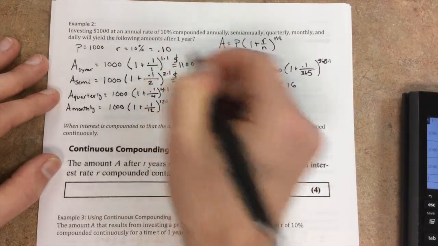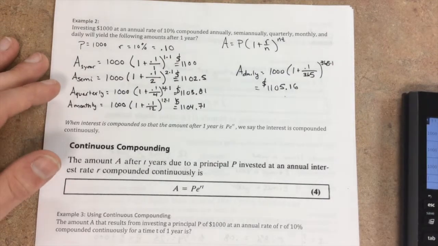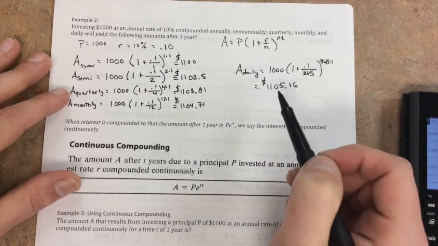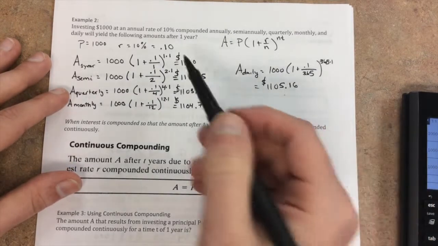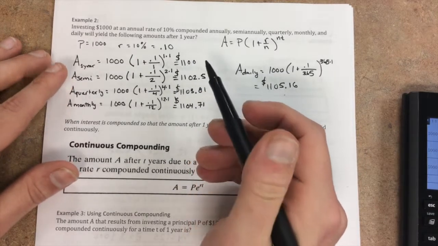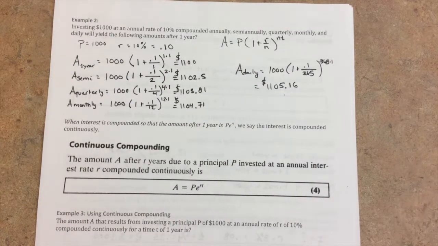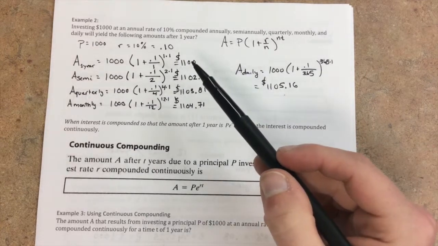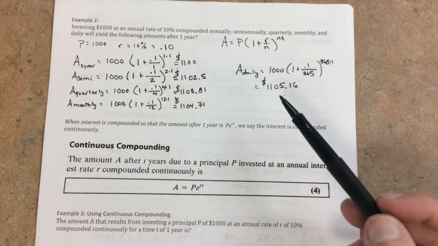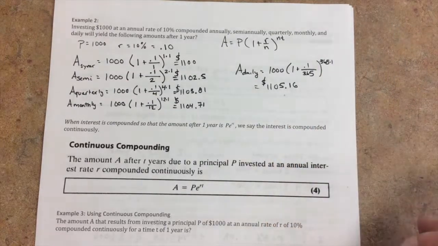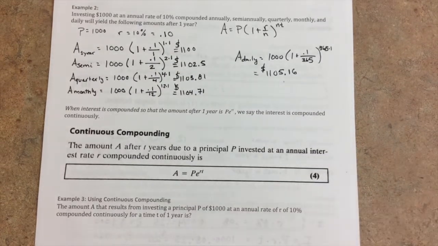So if you had the option to choose, if you were investing money, you would see that if you had your interest compounded daily, you would make the most money. Likewise, if you had invested your money and it's compounded yearly, then you're not making as much money. But if you're on the other side, let's say you're getting charged interest for money you borrowed, you would want a yearly compounding versus a daily. And it turns out that daily is pretty close to what the banks do for most credit cards.